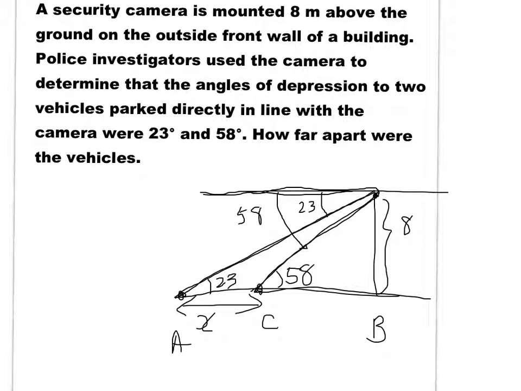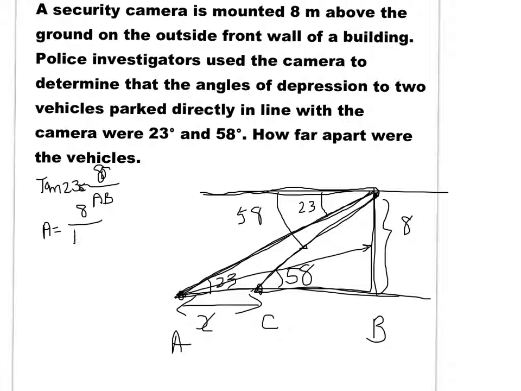How do I go about solving this one? In the big triangle, I'm going to write tan 23 is equal to opposite, which is 8, divided by the adjacent, which is AB. Now, crisscross, you get AB is equal to 8 divided by tan 23. This is my AB.